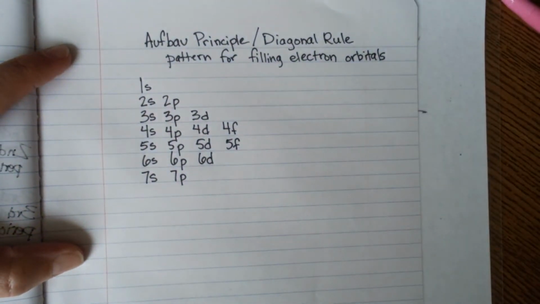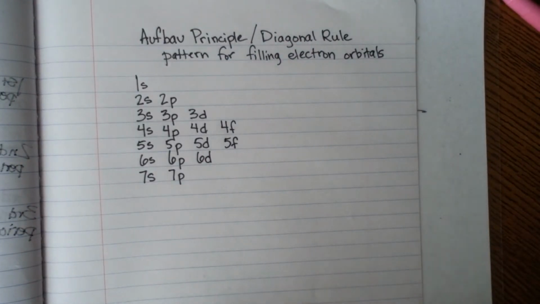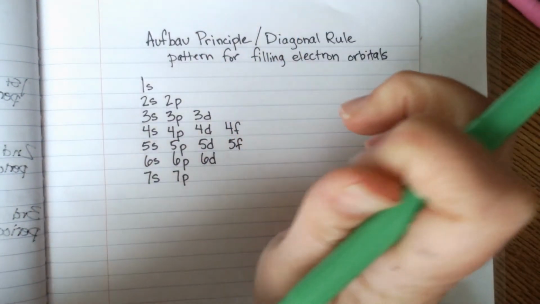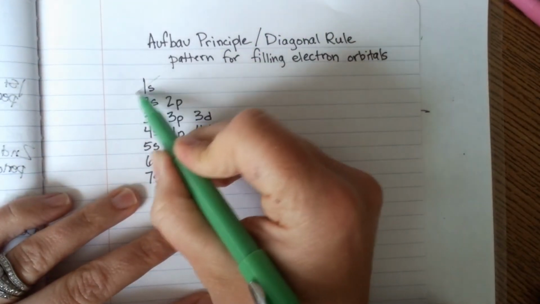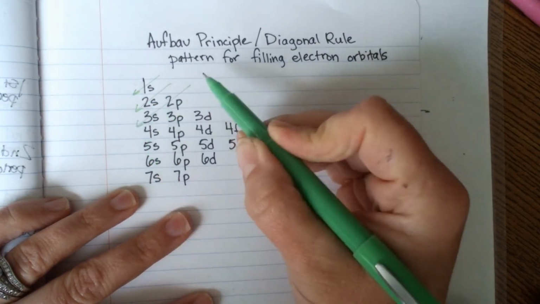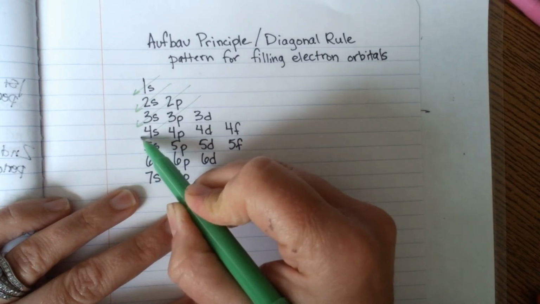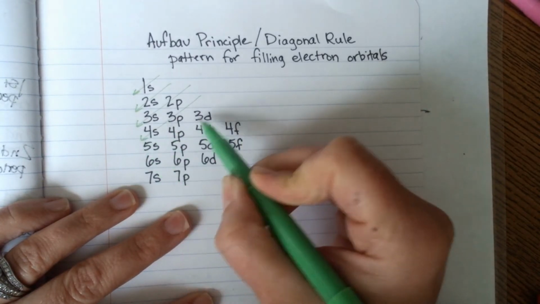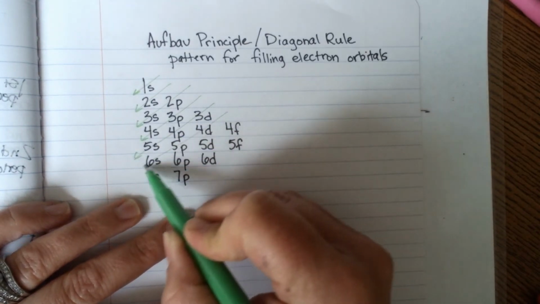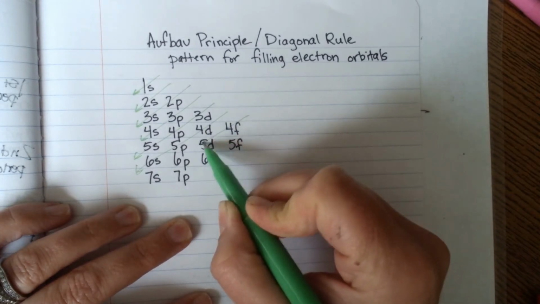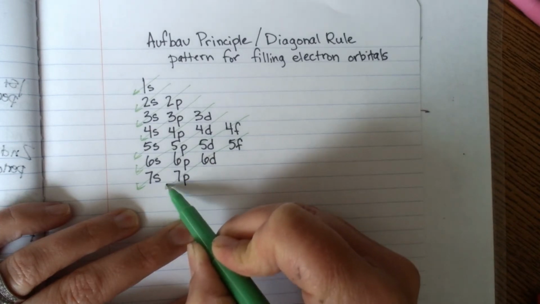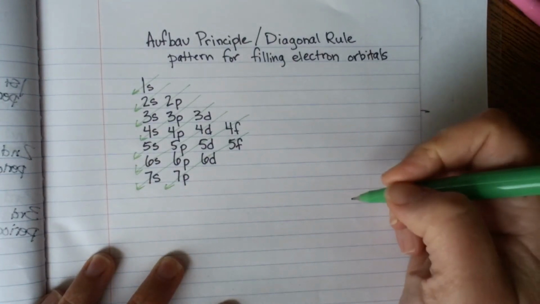So that is where the beauty of Aufbau comes in. Then he realized that you just have to do diagonal lines to follow the rule. So 1S fills first, and then 2S, then 2P and 3S. Okay, that all makes sense. And then 3P and 4S. Notice 4S fills before 3D. So then 3D, 4P, 5S, 4D, 5P, 6S, 4F, 5D, 6P, 7S, and then 5F, 6D, 7P in that pattern.